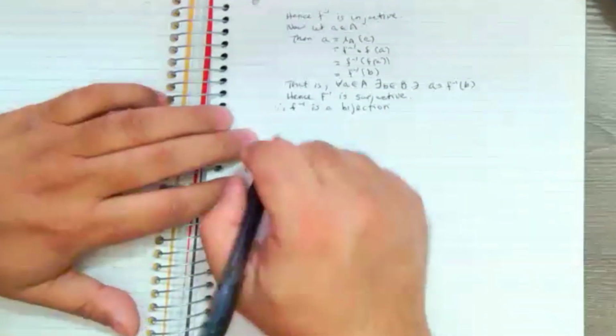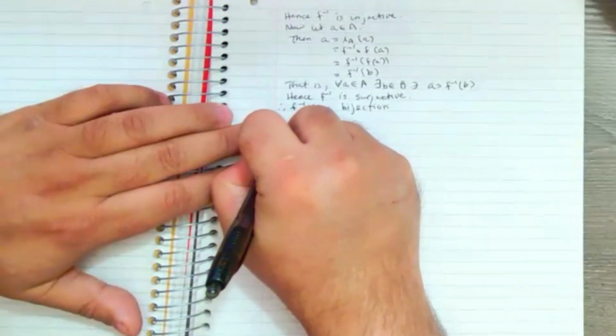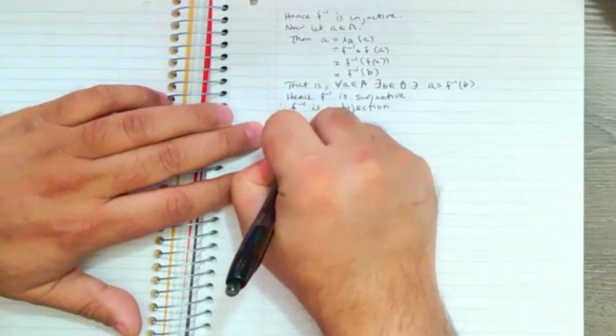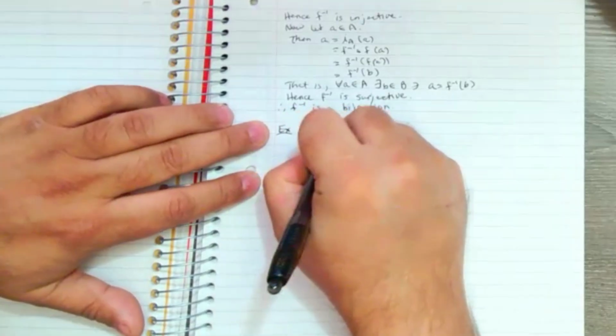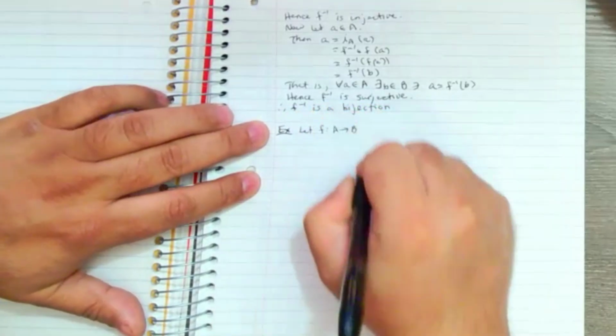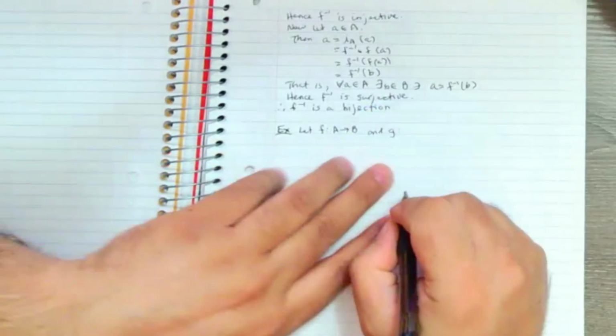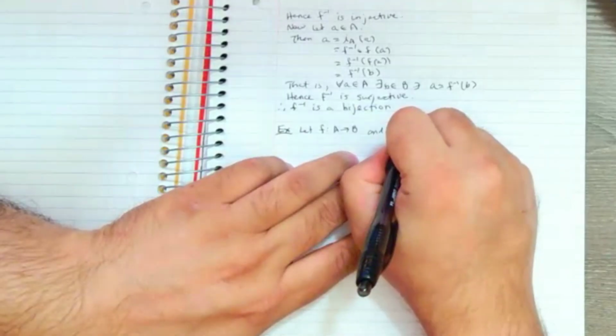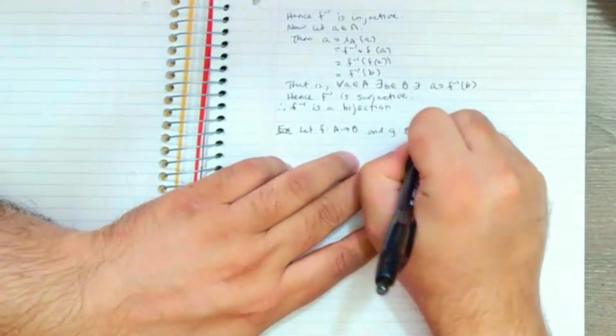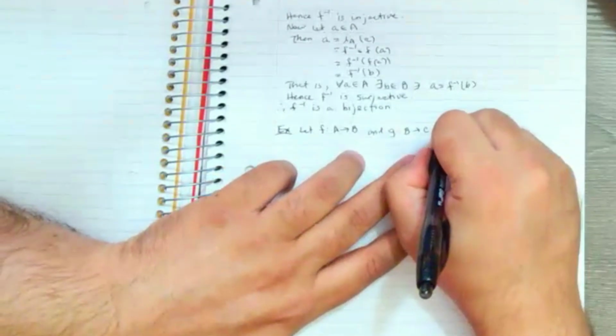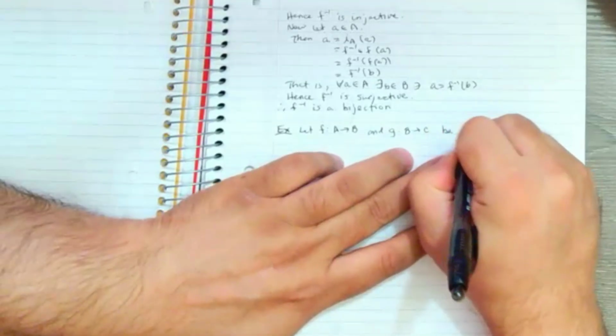So as an exercise, let F be a function from A into B, and G be a function from B into C. Let both these functions be bijections.